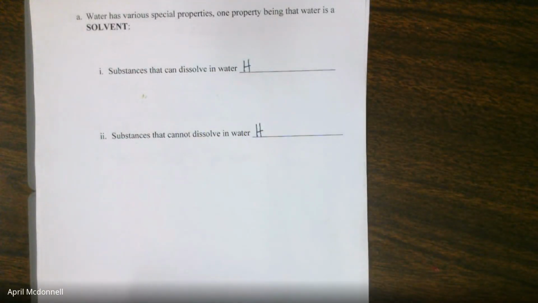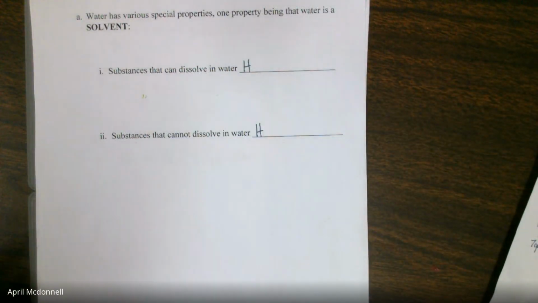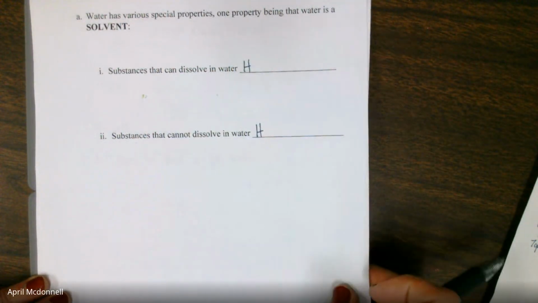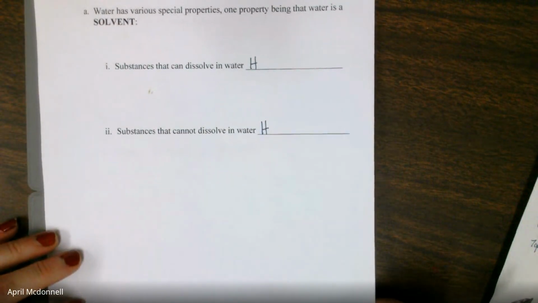Let's move on to our next topic. Oh, no, we are continuing on number 4. We are talking about water in a little bit more detail. Get ready.